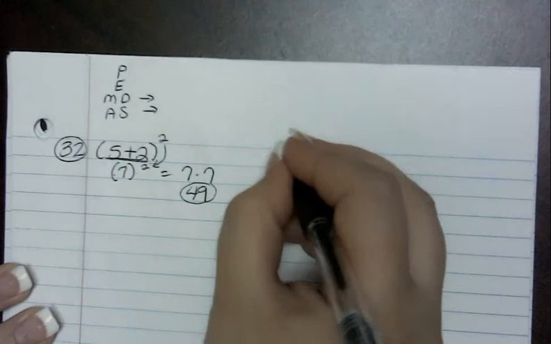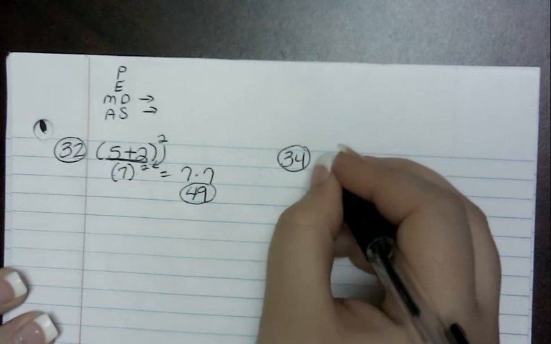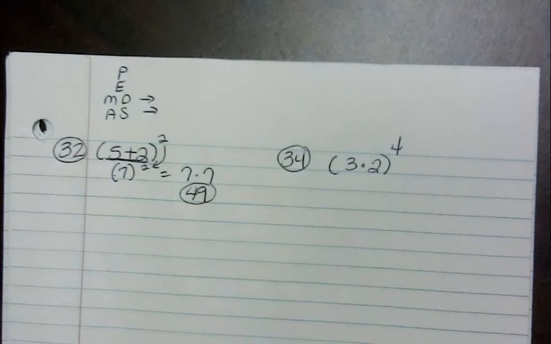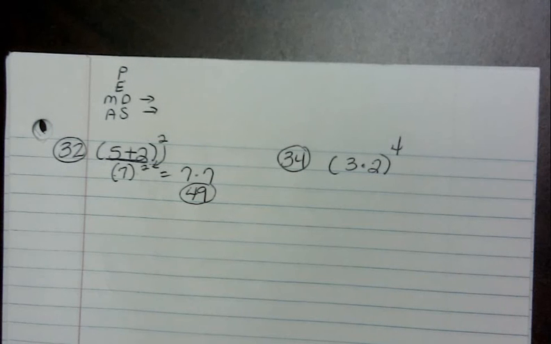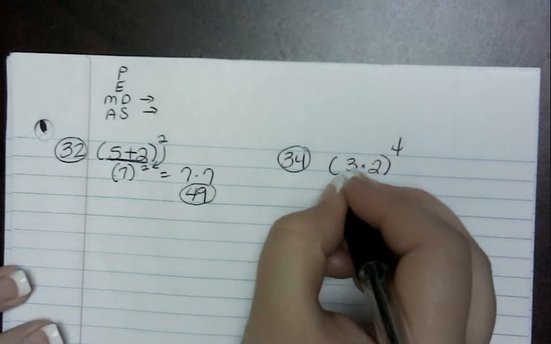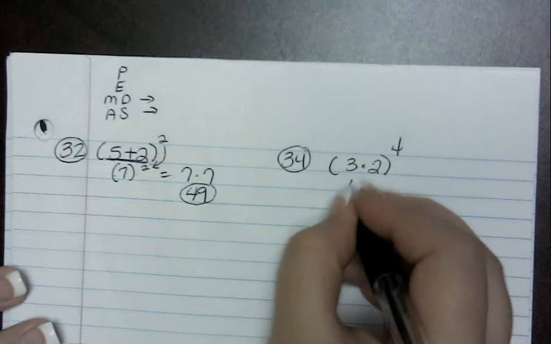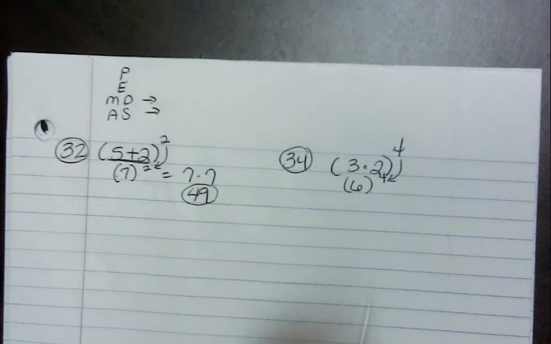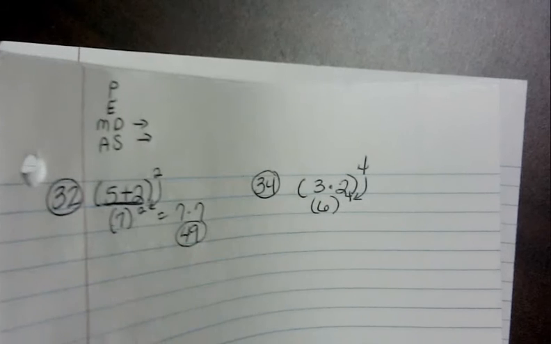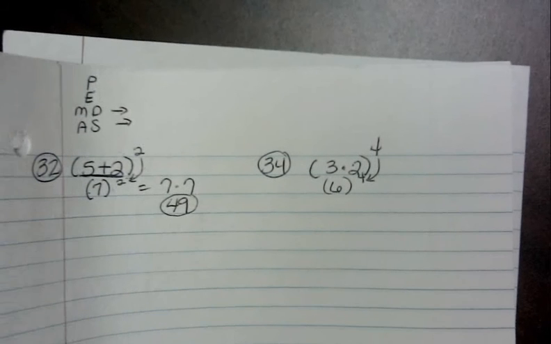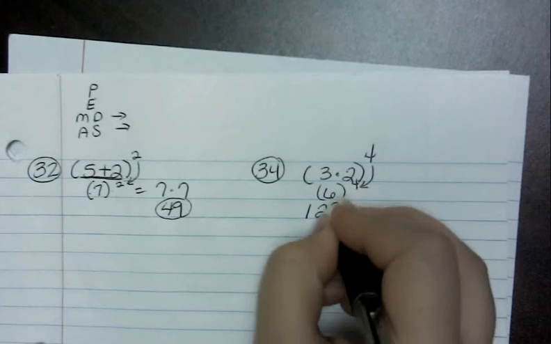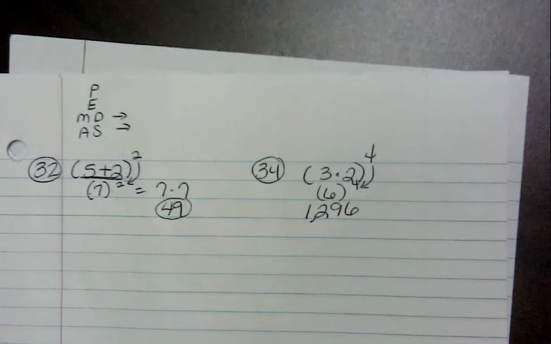34 says that I have 3 times 2 raised to the 4th power. So work inside of your parentheses first. So 3 times 2 is 6. And you do 6 to the 4th power, because remember, we bring that exponent of 4 down. And if we look at our notes from problem number 22, we found that 6 raised to the 4th power is 1,296.